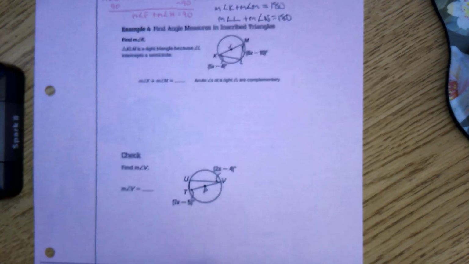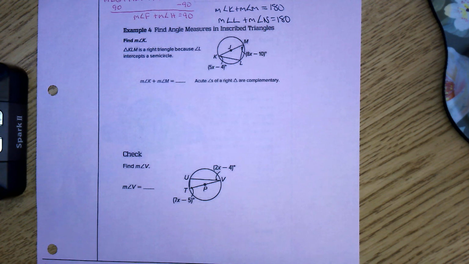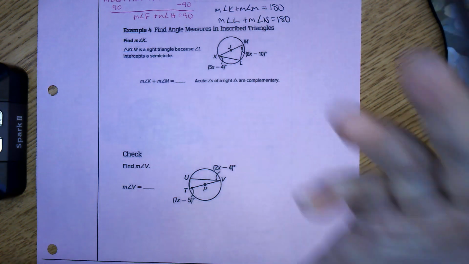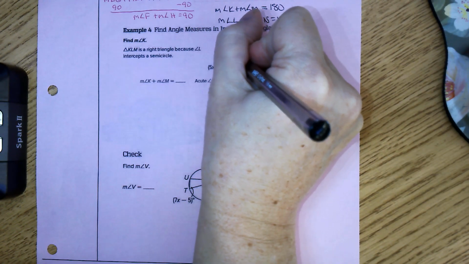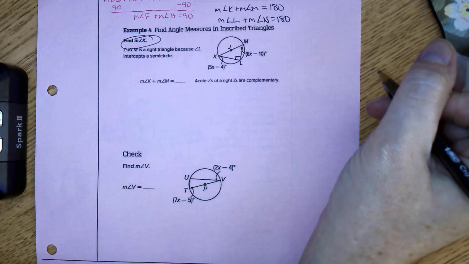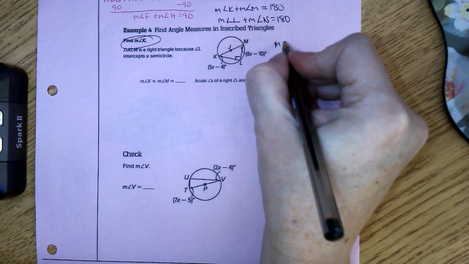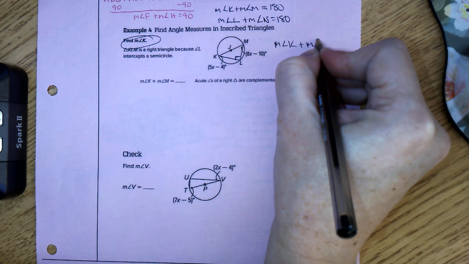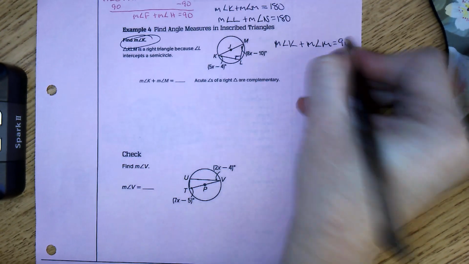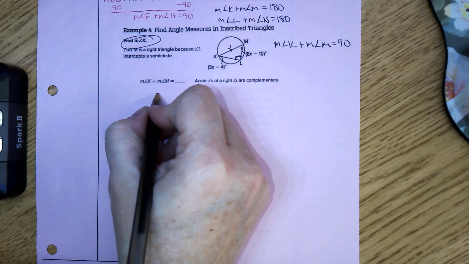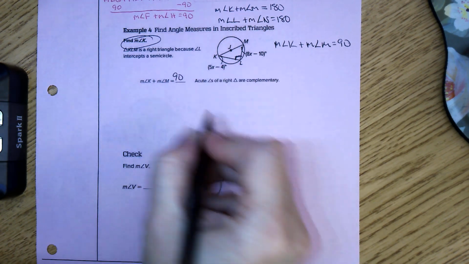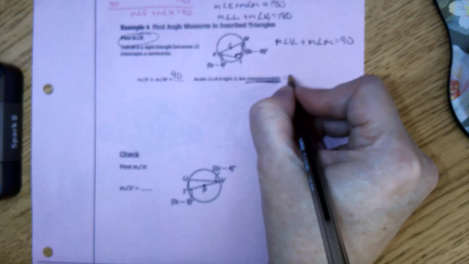All right, let's talk about our triangles first. It wants us to find the measure of K. We're going to assume that this is a right triangle. And if we assume this is a right triangle, we can assume that the measure of angle K plus the measure of angle M equals 90 degrees. We can add them together and equal 90 degrees, because those are complementary angles.